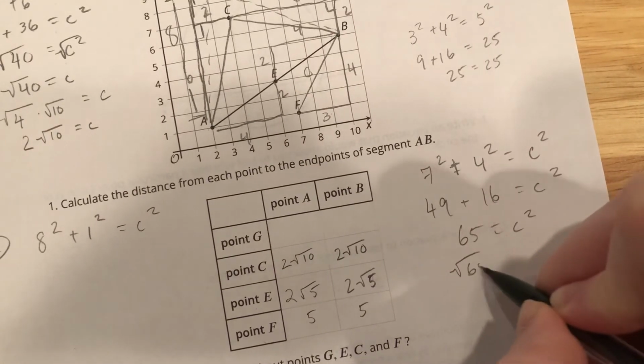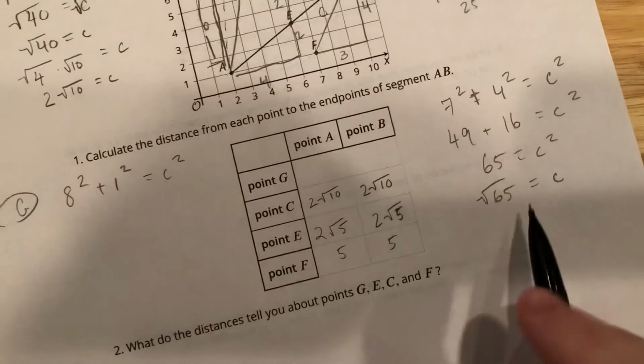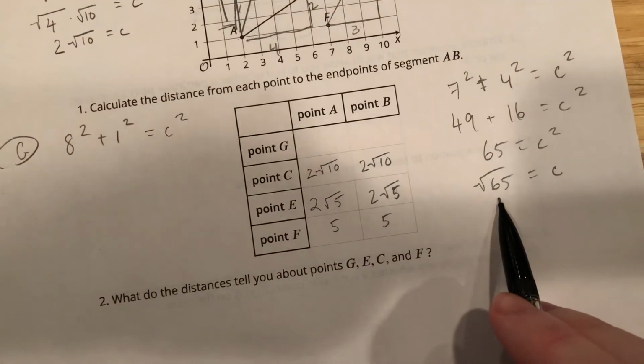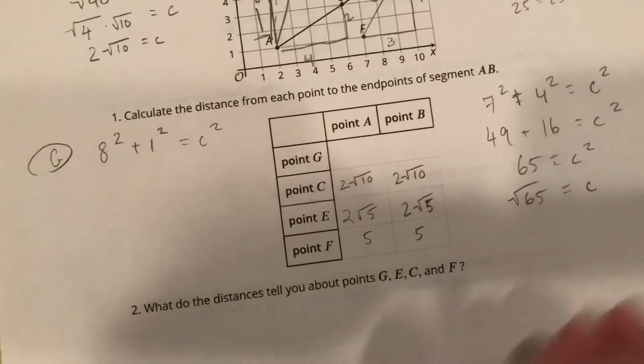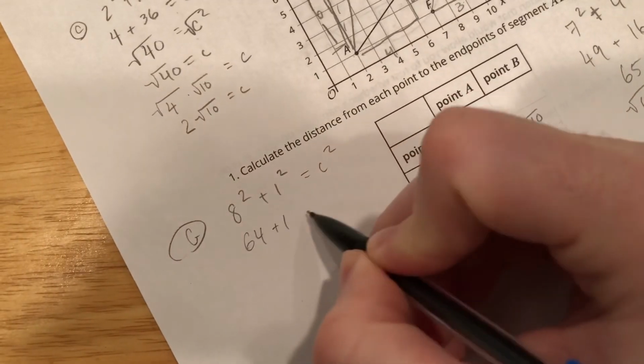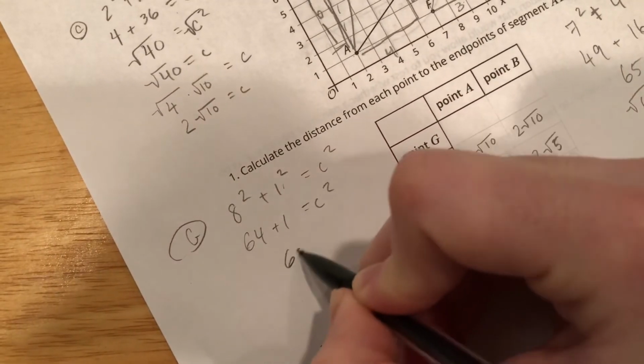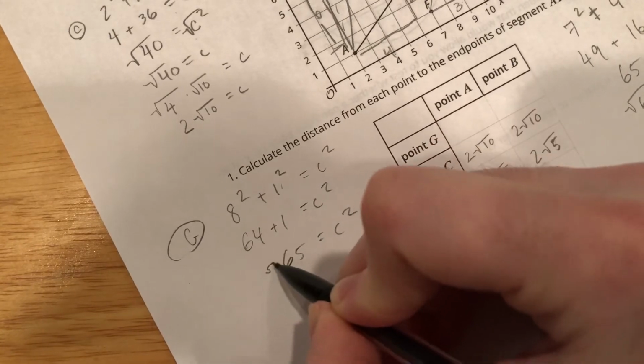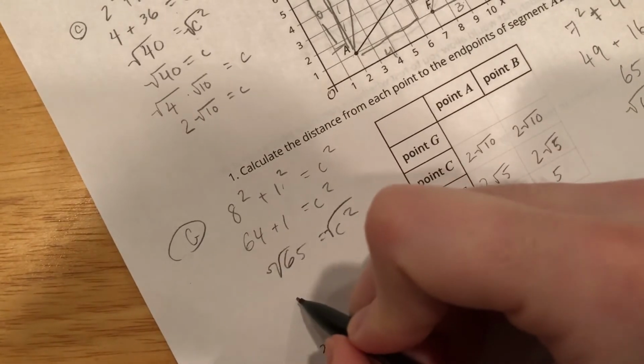Radical 65 equals c. 65 has no perfect square factor, so I have to leave it as radical 65. 8 squared is 64, 1 squared is 1, and again we get radical 65 as our final answer.